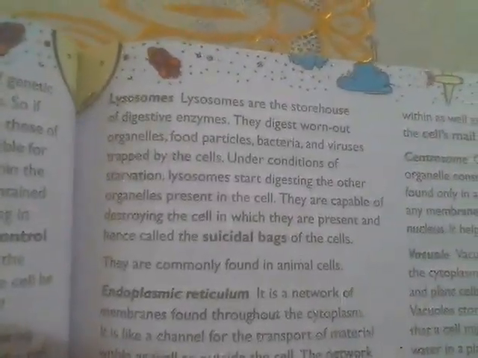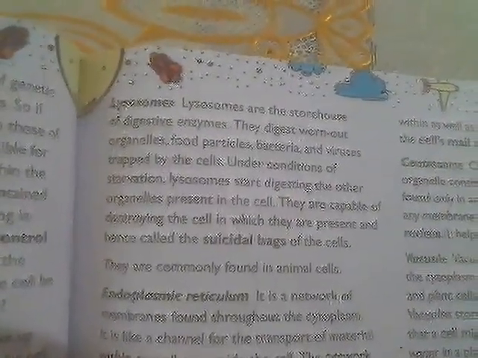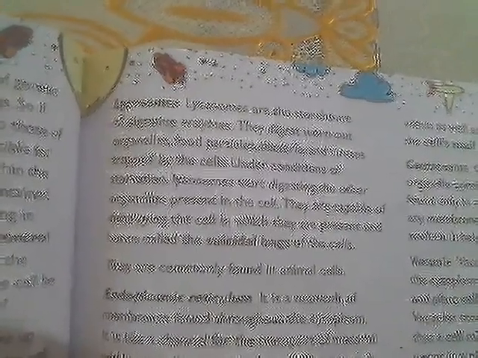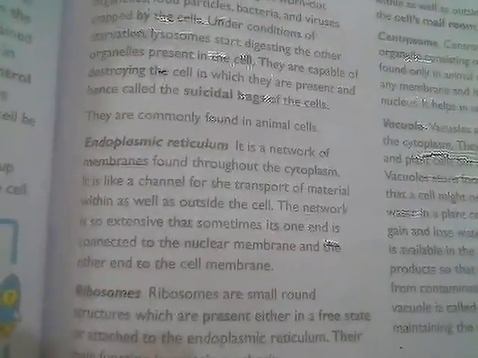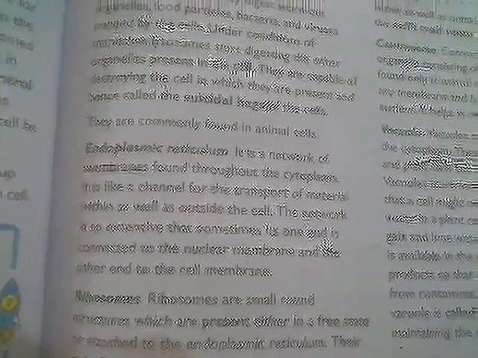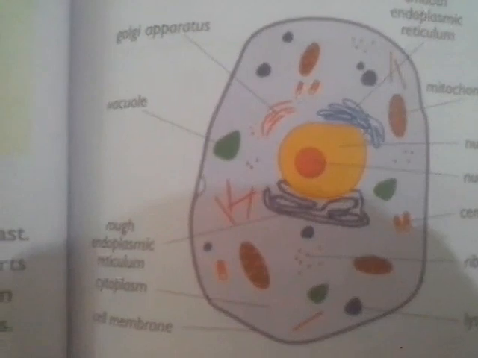Then you have lysosomes. Lysosomes are also known as the dead house of the cell, also known as the suicidal bag. Usually the cells which are very old and about to die go and die in lysosomes. Then you have endoplasmic reticulum. It is attached to the nucleus. As you can see in the diagram, this thread-like structure is your endoplasmic reticulum.